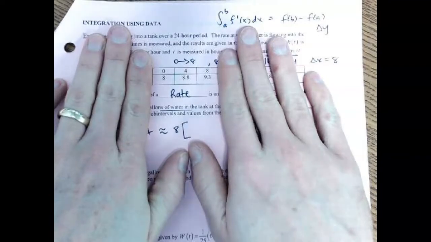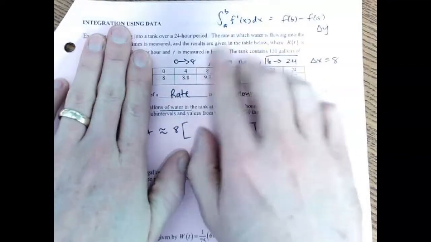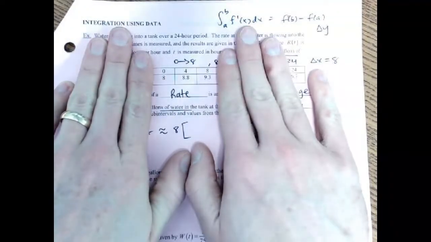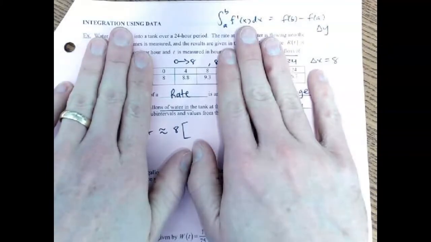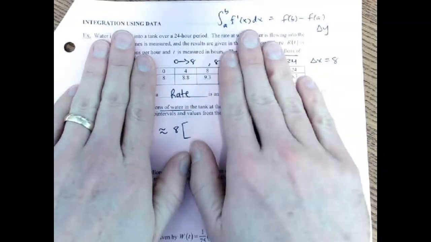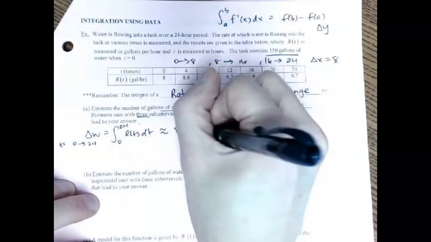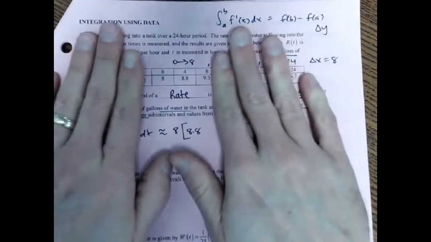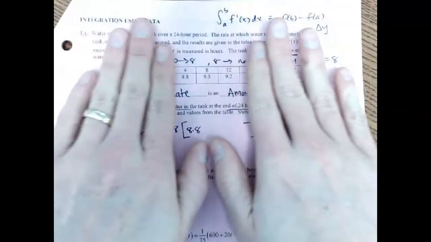Since we're doing a midpoint Riemann sum, the midpoint of that interval would be 4, and that number's right there for you in the table, right? The height of that first rectangle, since we're doing a midpoint Riemann sum, it's not the 8, nor is it the 9.3. Since we're doing the midpoint, you use the number at the middle, right? So we're going to use 8.8 for the height of that first rectangle. If you focus on one interval at a time, your life should be easy.